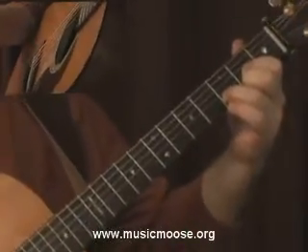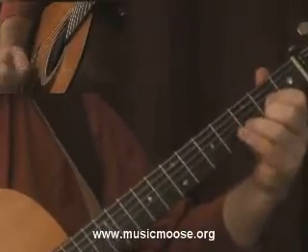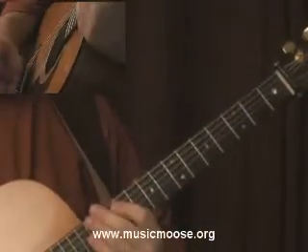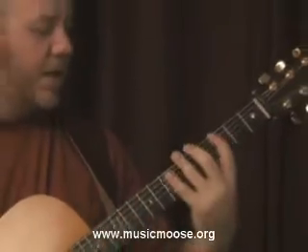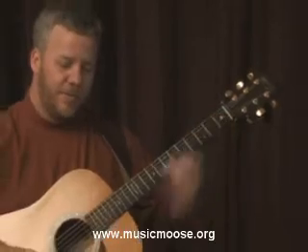Right there in D. Not too difficult. So now we've got the G, C, and D major scales down linear and in the open first position.